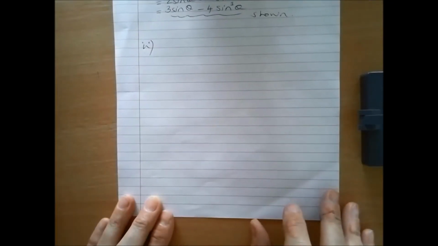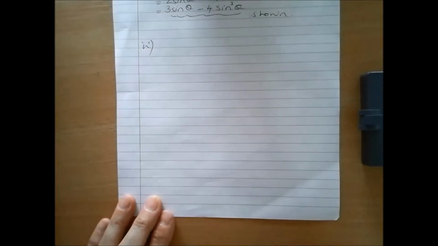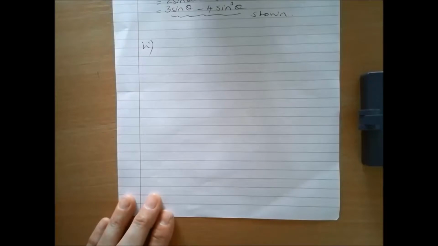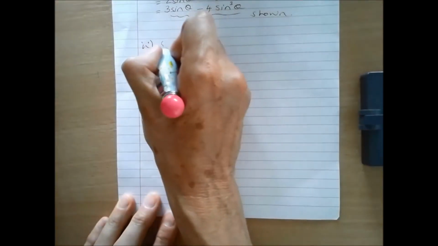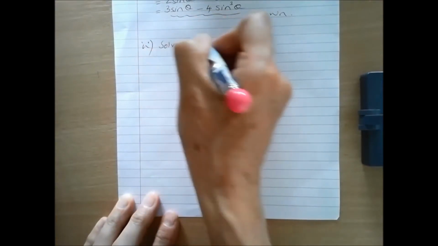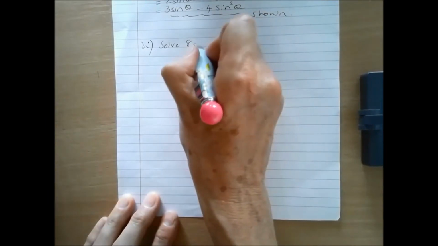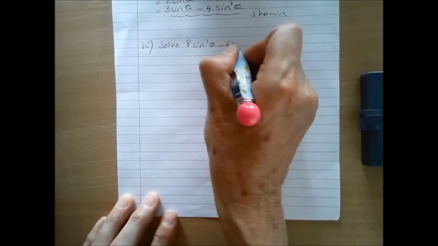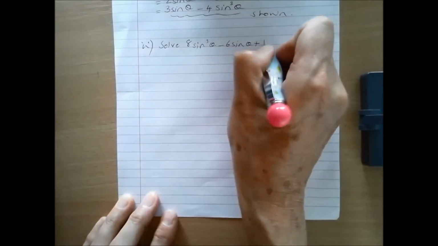So I'm now looking at question 8a part 2, and I've got an equation here that says I've got to solve 8 sine cubed theta minus 6 sine theta plus 1 equals 0.